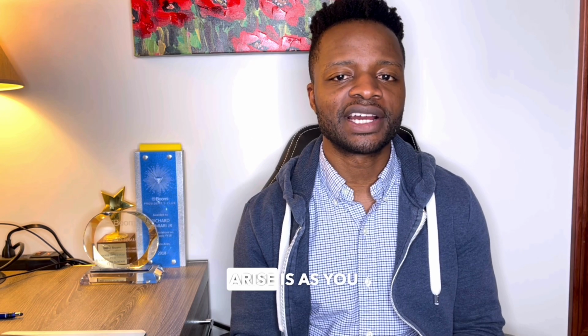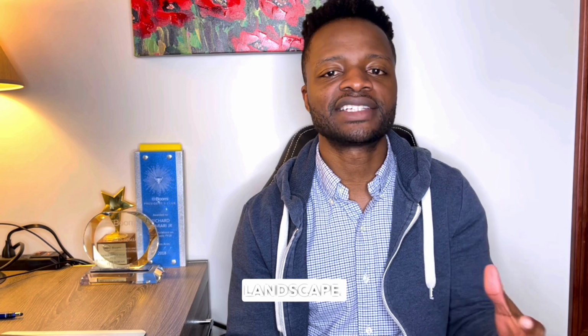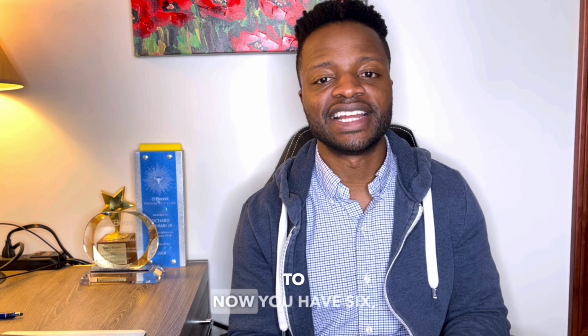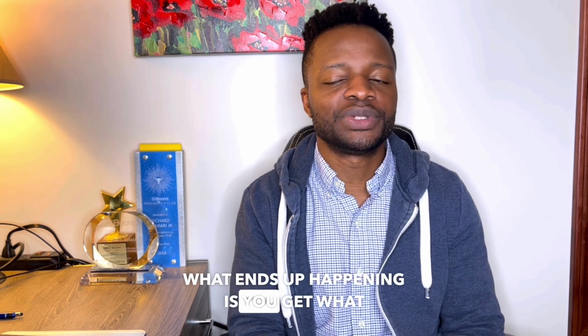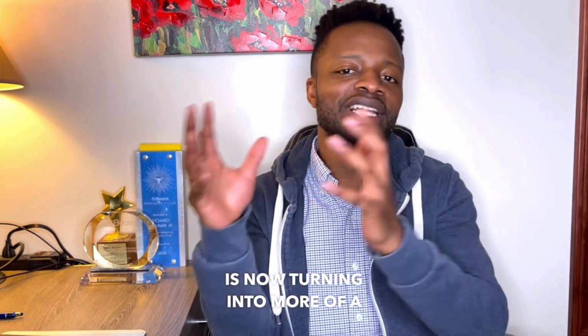Usually, where the problems arise is as you continually adopt more modernized technology, such as cloud based technologies, and you continually span that integration landscape. That integration now turns from maybe a point to point integration to now you have 6, 7 plus different applications that all have a hand code or a specific point to point integration. What ends up happening is you get what we like to call a spaghetti architecture. Now that once asset integration that you had to automate your business is now turning into more of a liability.